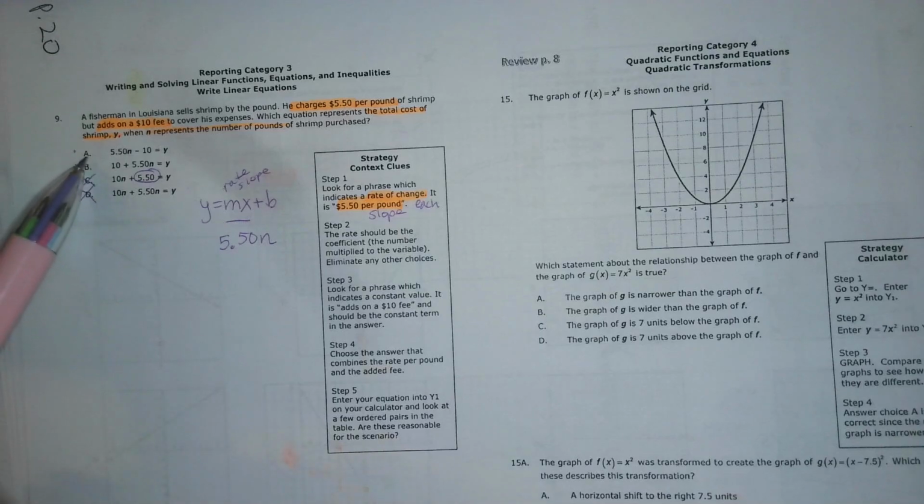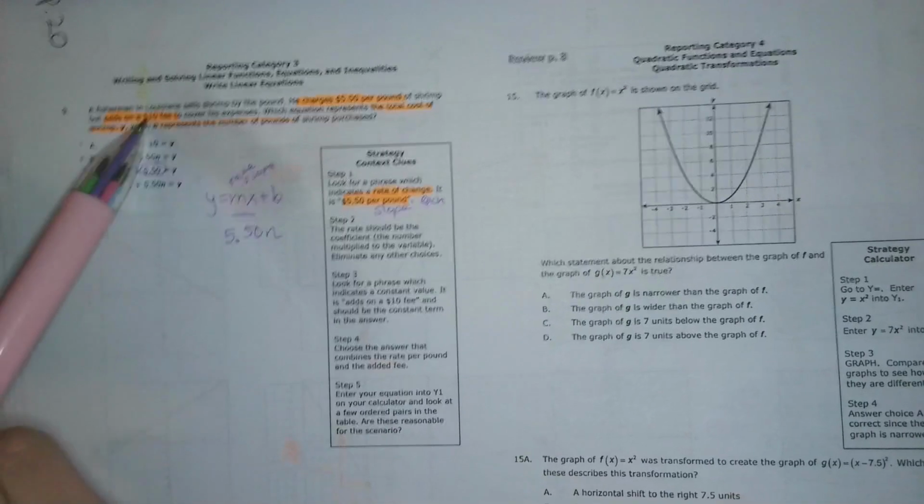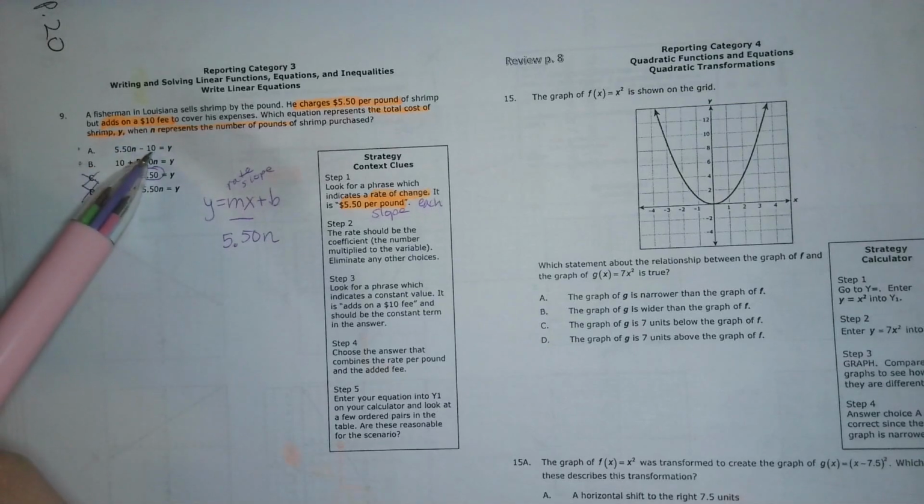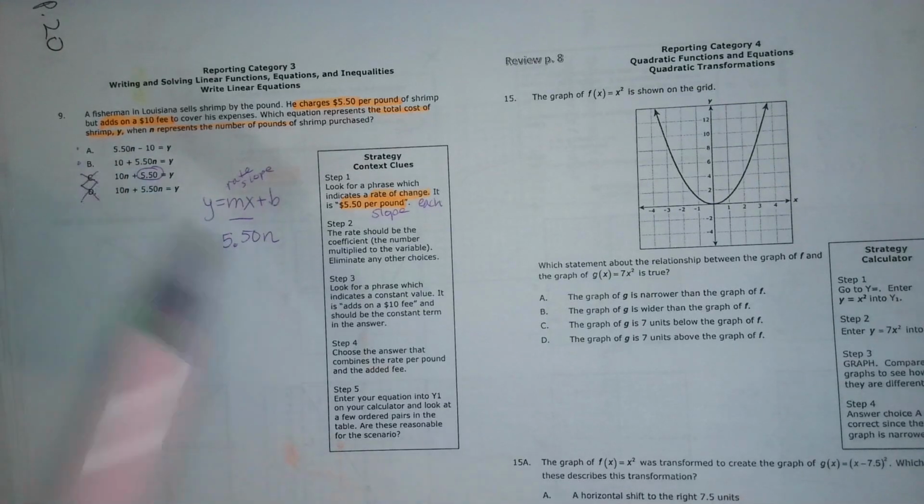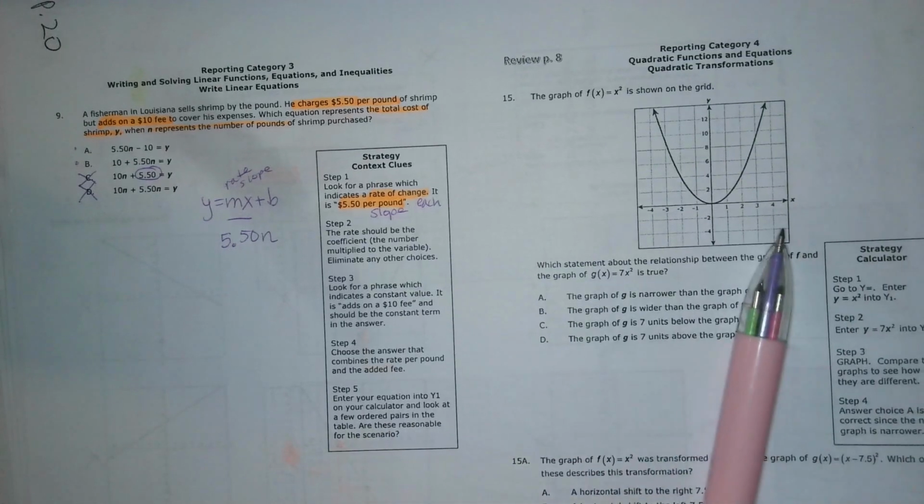So if I look back up here, A doesn't really feel right to me because we should be adding on $10, not subtracting it. Versus B looks better. So let me go ahead and keep reading the steps to y'all. It says here, choose the answer that combines the rate per pound and the added fee. And then here's just to check yourself. Enter your equation into Y1 on your calculator and look at the few ordered pairs in the table. Are these reasonable answers for the scenario?